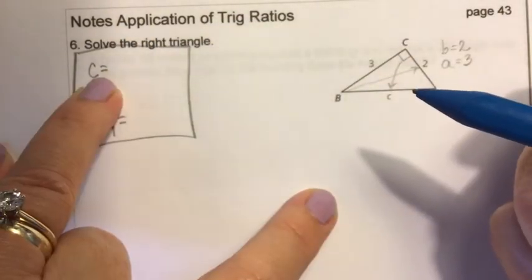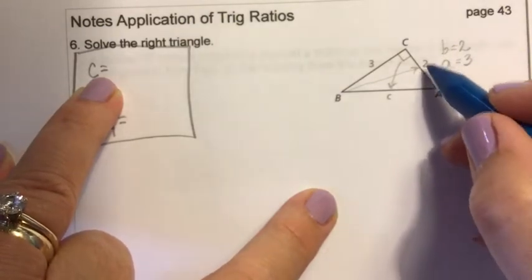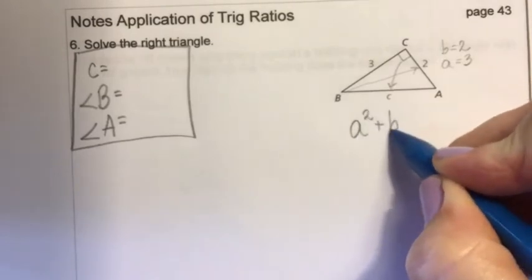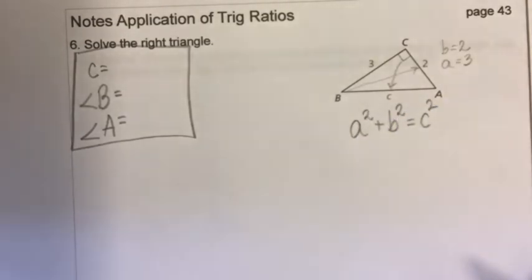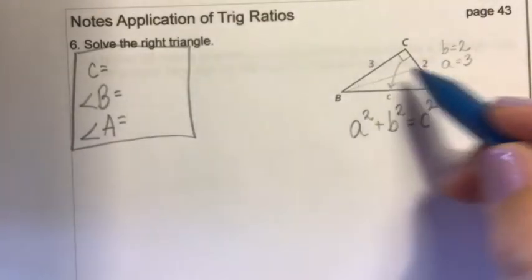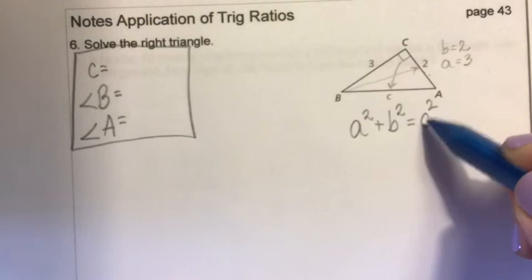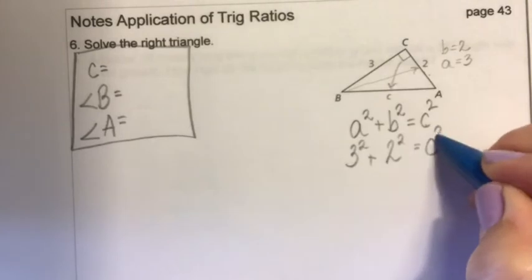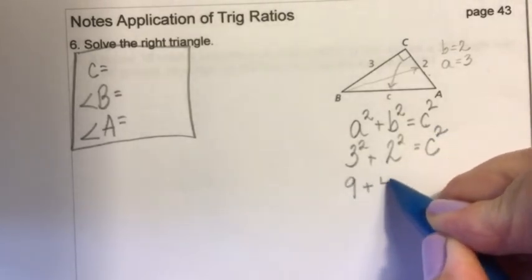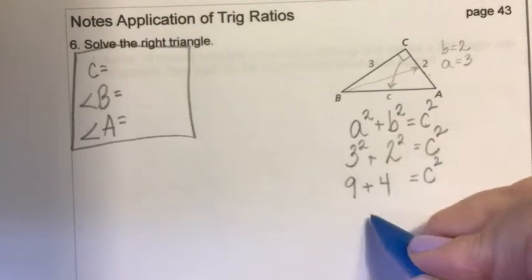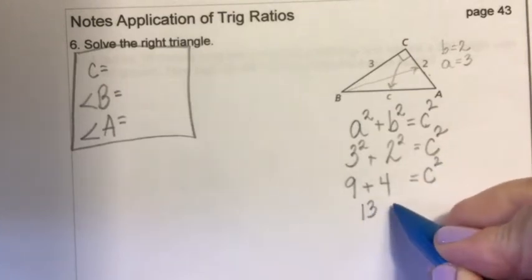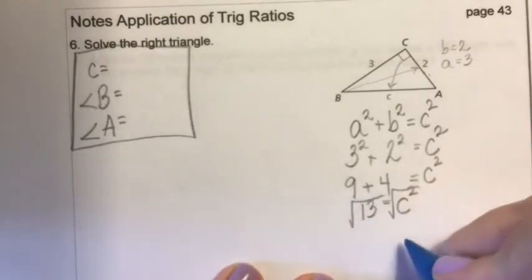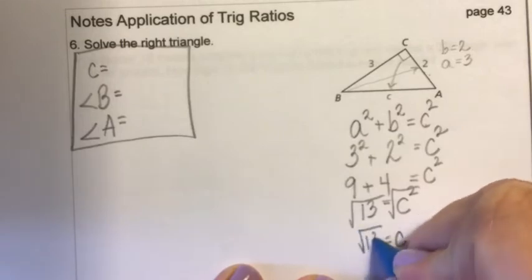Let's start with side C. This is a right triangle. To find a missing side of a right triangle, you use the Pythagorean theorem. I know the 2 legs. I need to find the hypotenuse. A squared plus b squared equals c squared. 9 plus 4 equals c squared. 13 equals c squared. C is the square root of 13.